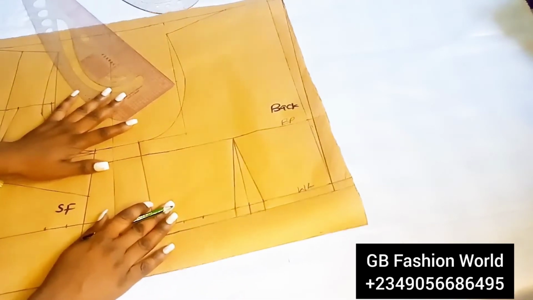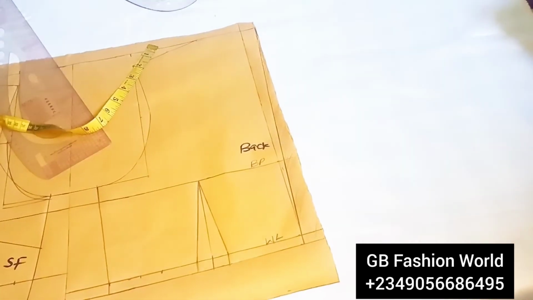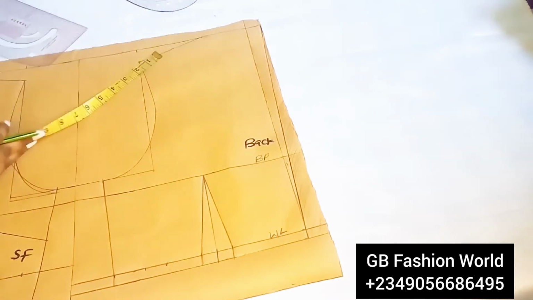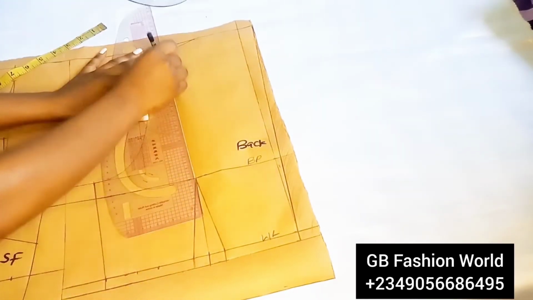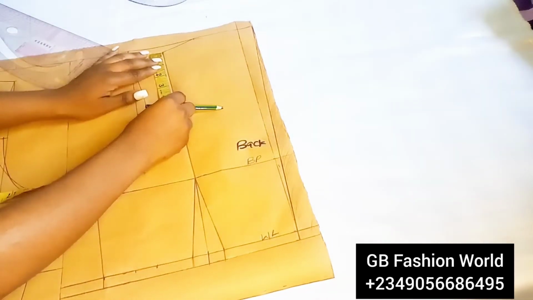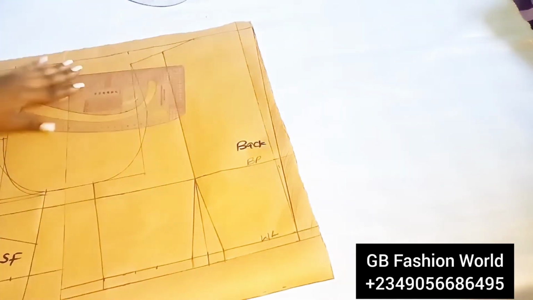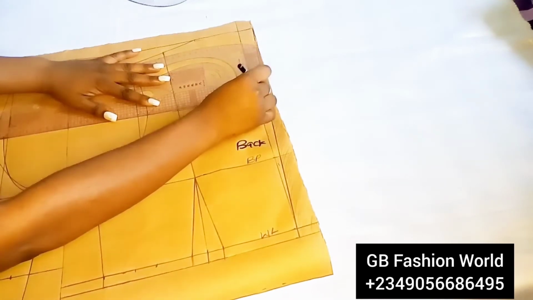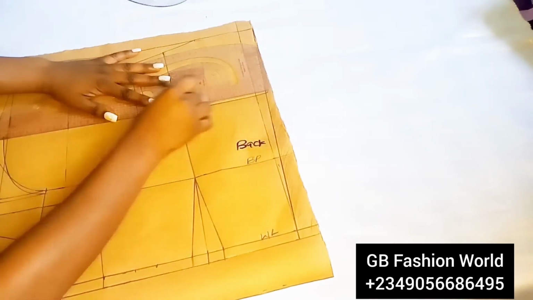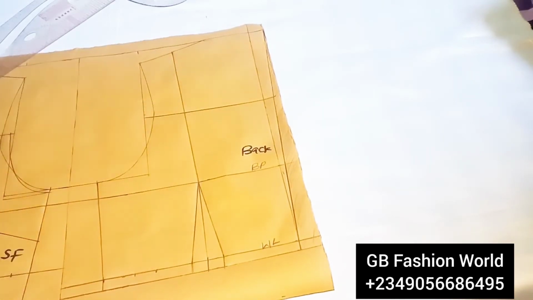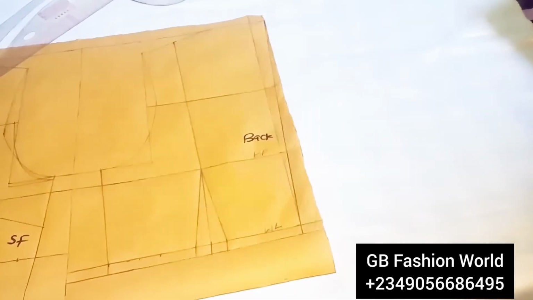The next thing now is to get the midpoint of the shoulder, just like we did at the front. Get the midpoint and then connect it to the bust point. Note that on the front part we came down by 5, so we are also going to come down by 5 on the back part to make it align. Please don't make the mistake of coming down by 5 inches on the front part and coming down by 6 or 4 inches. Whatever you use for the front, also use it for the back.